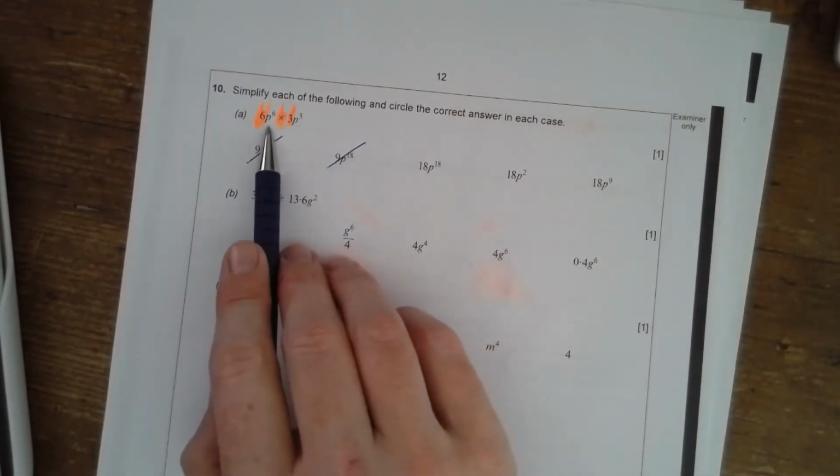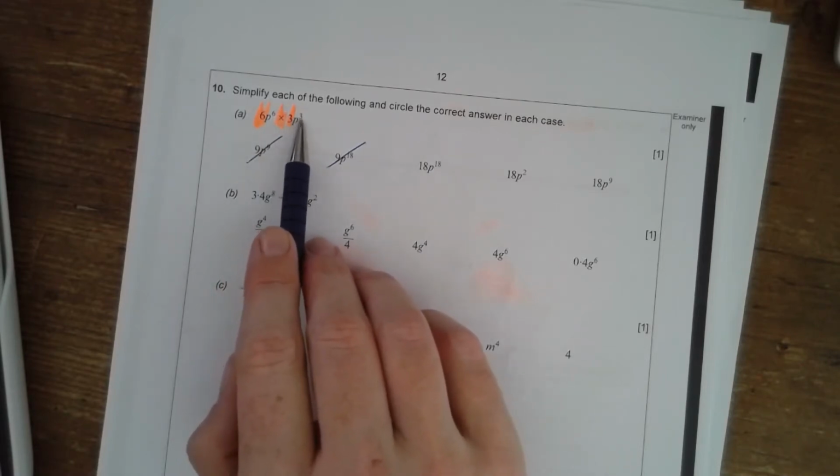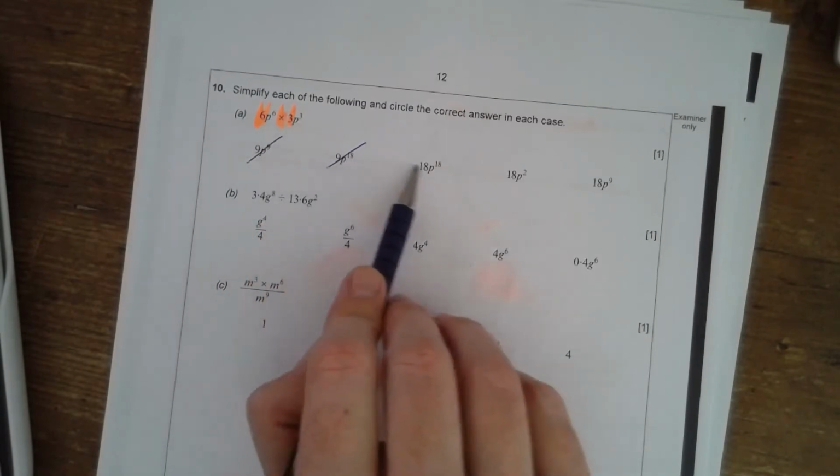You need to know that when you multiply your indices together, it is the same as adding them. So I need to do p to the power of 6 times p to the power of 3. I would add together 6 add 3 to get 9. So I'm looking for p to the power of 9. So it has to be that one there.